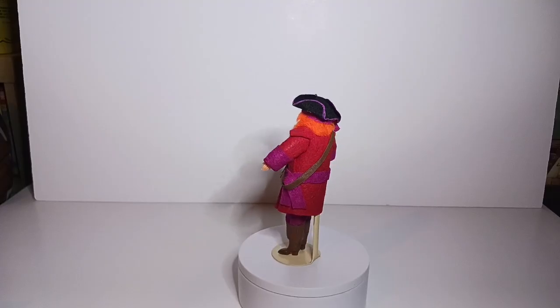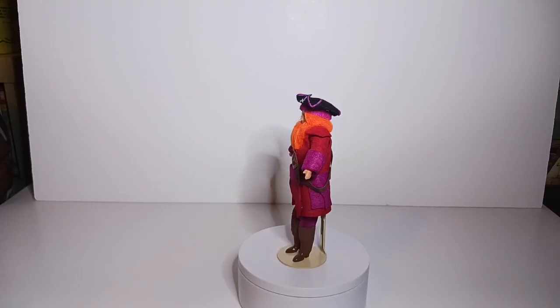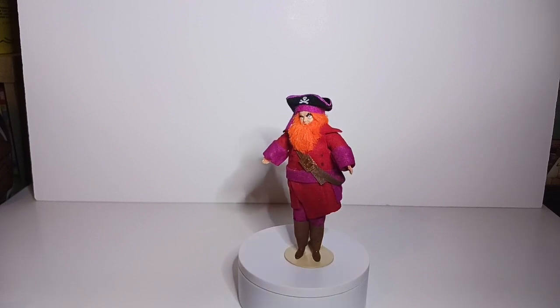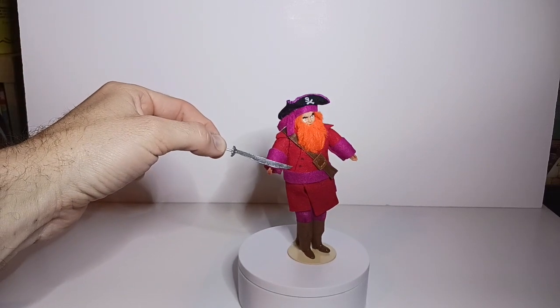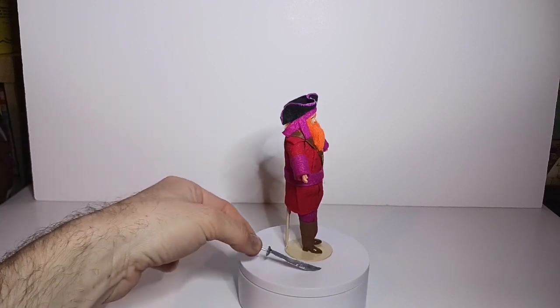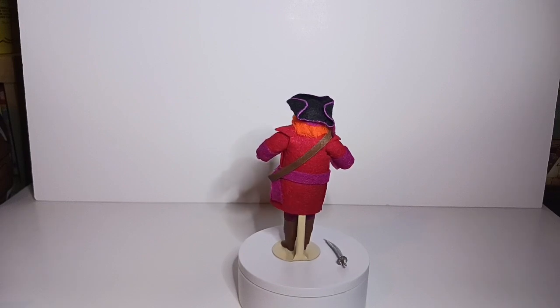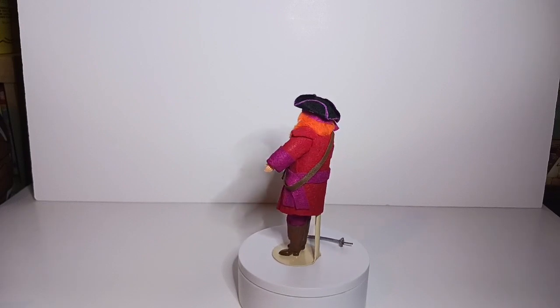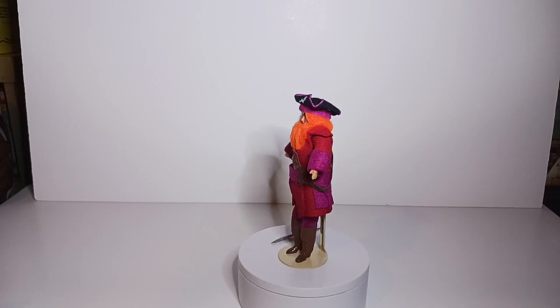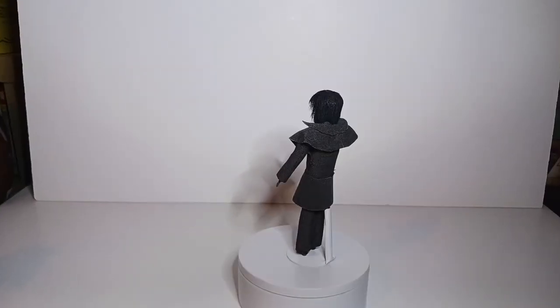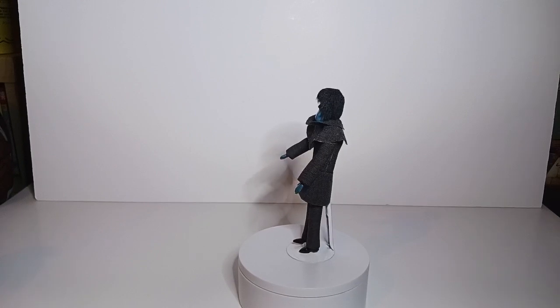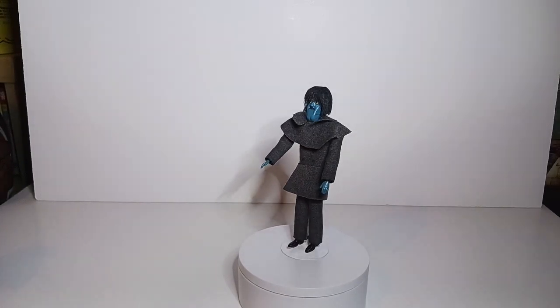All right, now next we have Redbeard's ghost, and of course he is a pirate. His little prop is this little sword that I had made. So I'm gonna lay that down right while he's turning there. He's one of my favorites just because I have like an obsession for pirates. So he's pretty cute.